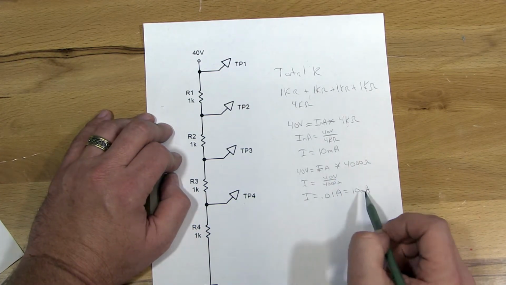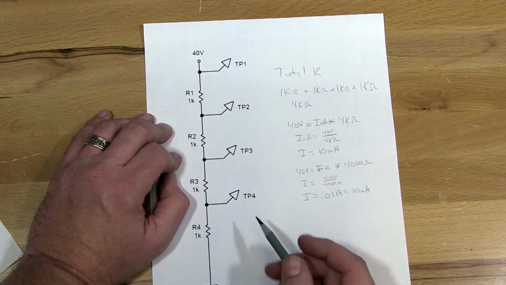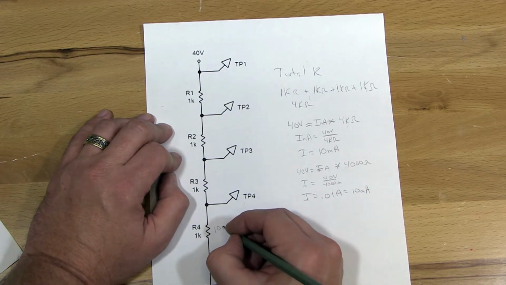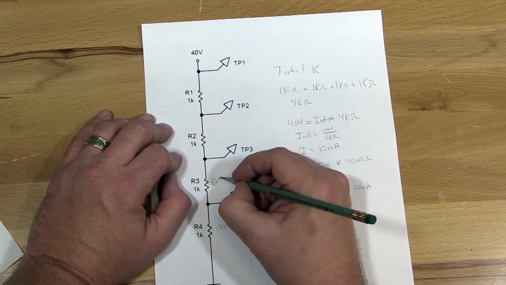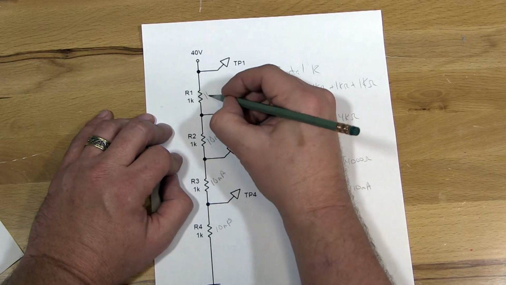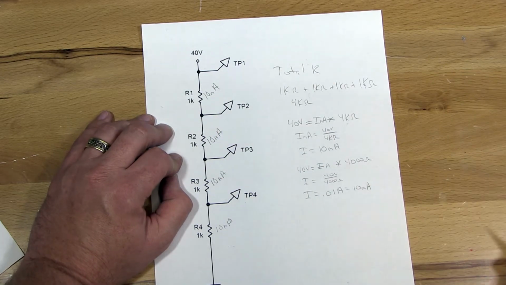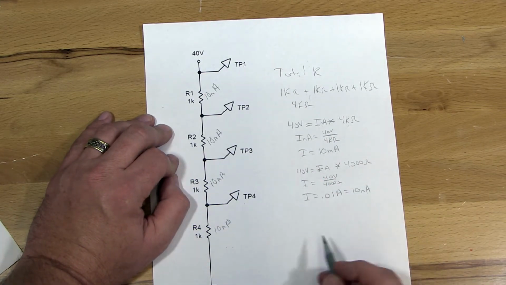So now we know our current through the entire circuit. Because this is a series circuit, that means that's the current through each resistor as well. So we've got 10 milliamps through each resistor. And from that, we can find the voltage drop of each resistor.